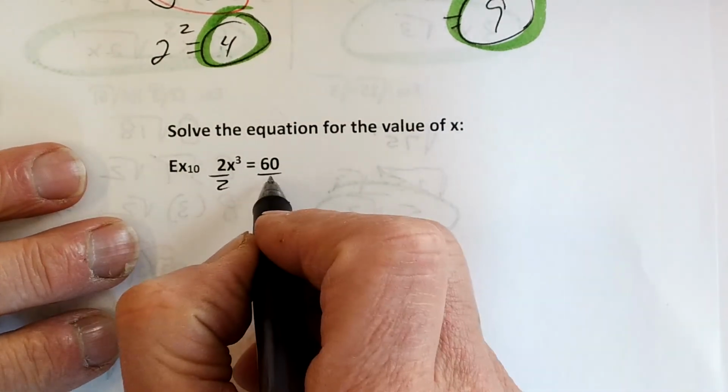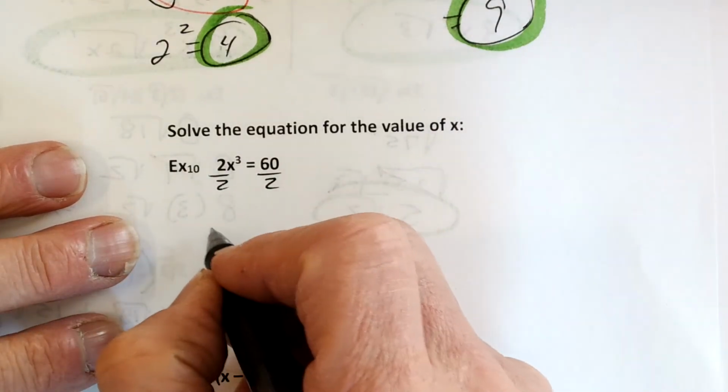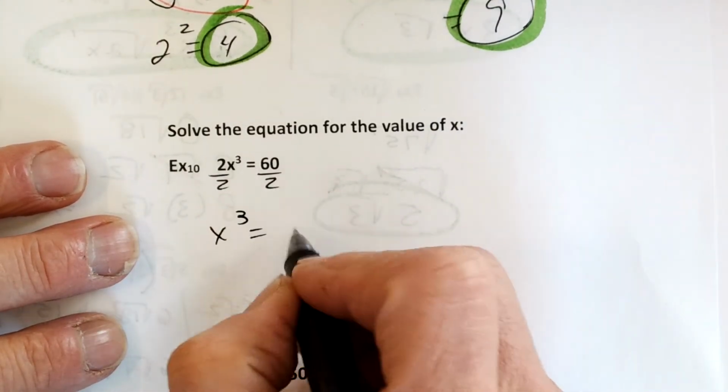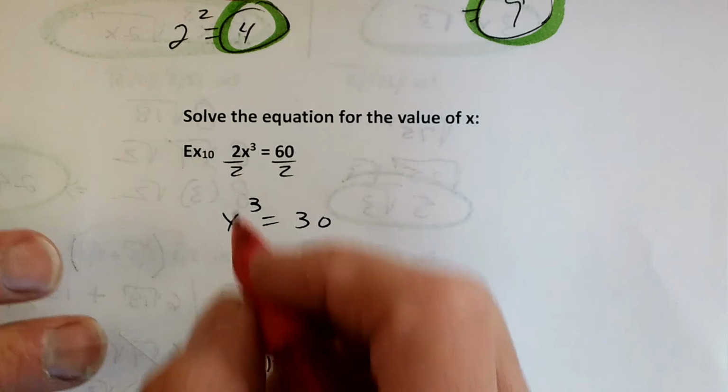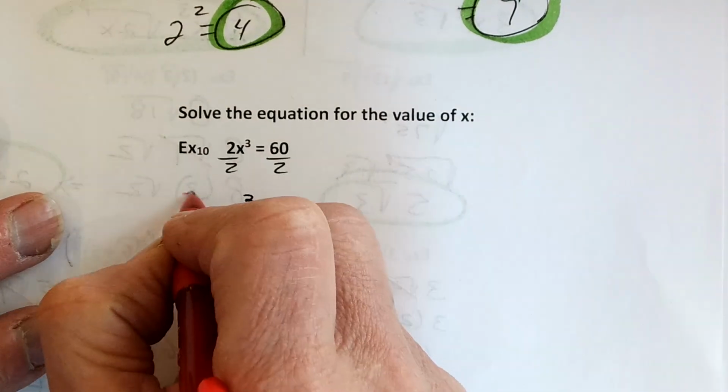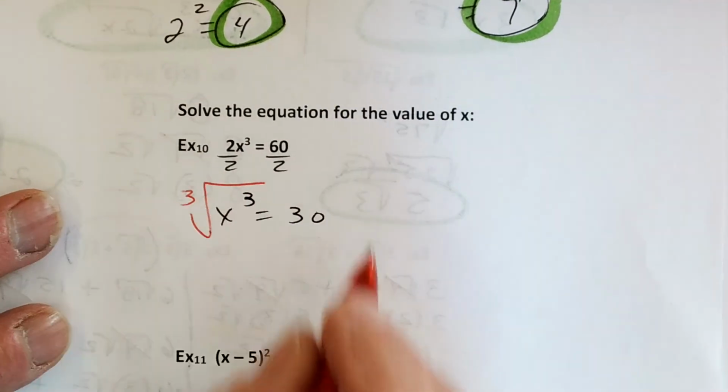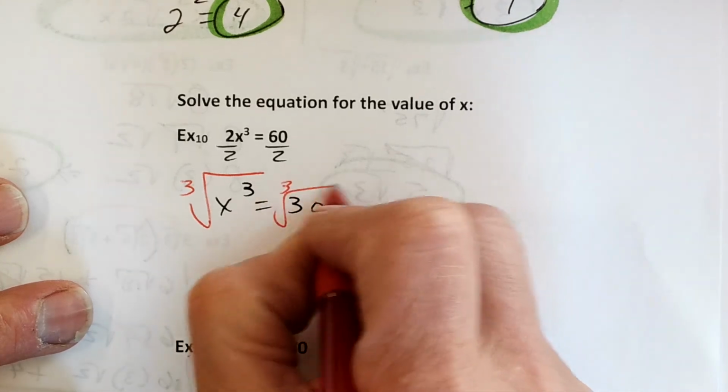We are going to do that. Divide by 2, divide by 2. X cubed equals 30. And then what we're going to do is cube root it. Does that make sense? We cube root both sides to get rid of the cube, because that'll cancel it. Now, how do you do the cube root of 30?